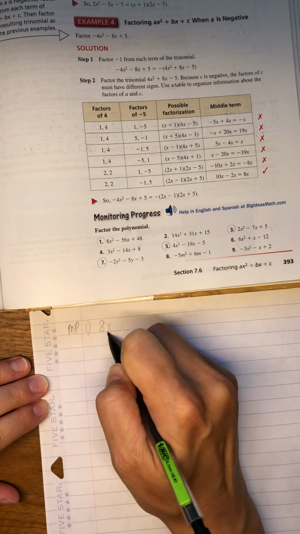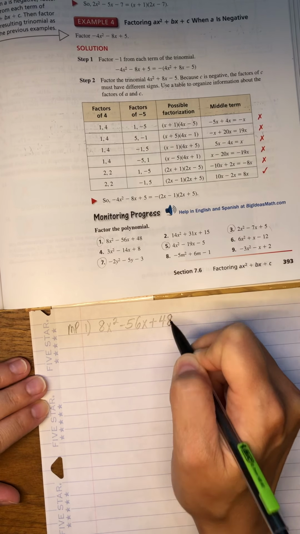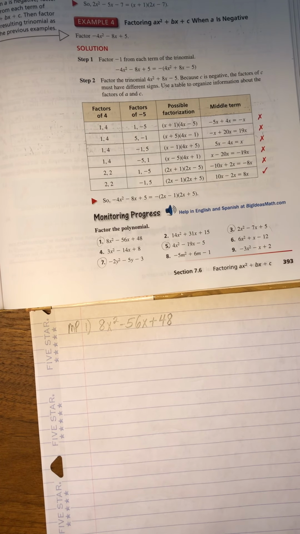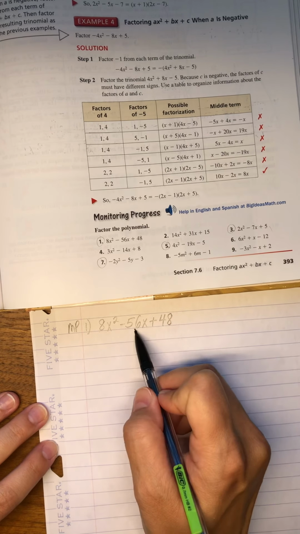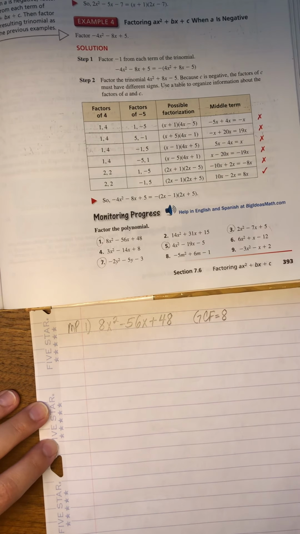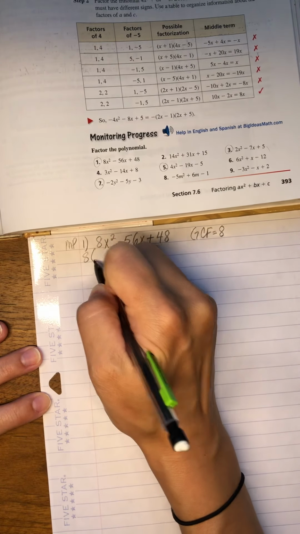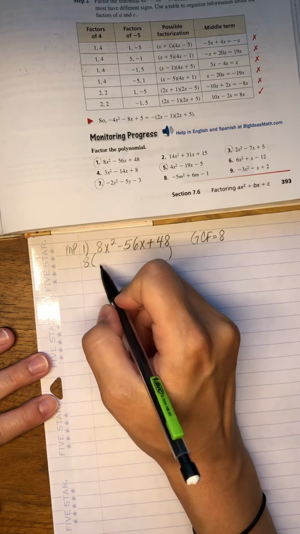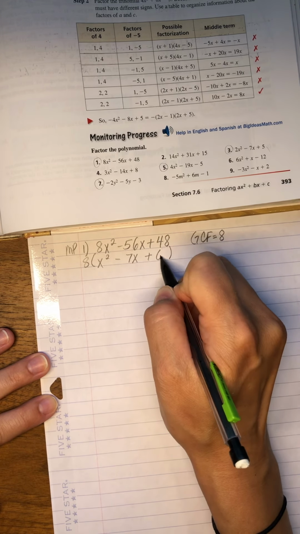We have 8x squared minus 56x plus 48. The first thing I want to do is look for a GCF, and actually this one does have a GCF. Look at these numbers. 8 goes into all of those numbers, so we're going to have a GCF of 8. Let's take 8 out and put it in front of the parentheses. So dividing each term by 8, this would be x squared minus 7x plus 6.